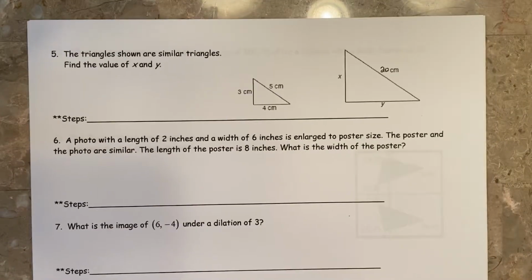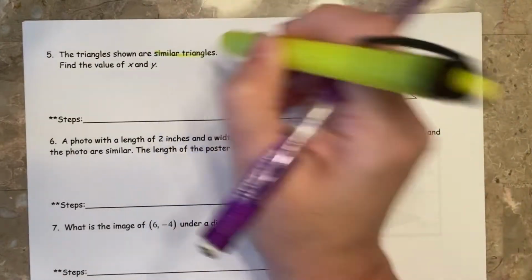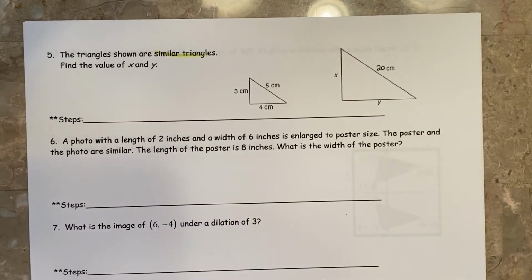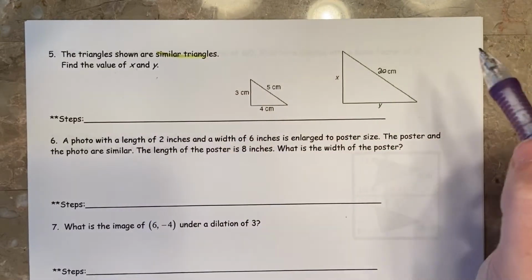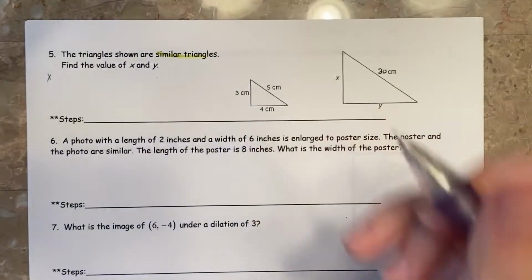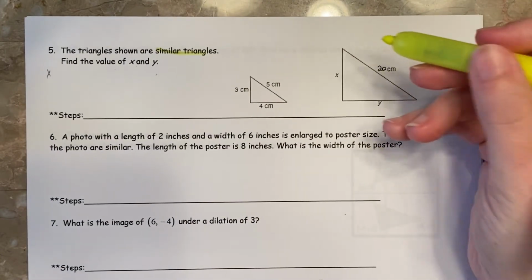The triangles shown are similar. That's really important to make sure you know. Similar, remember, means corresponding sides. It's all about the matching sides. So find the values of x and y. All right, so let's start with x. Remember, I'd always use those highlighters in class.